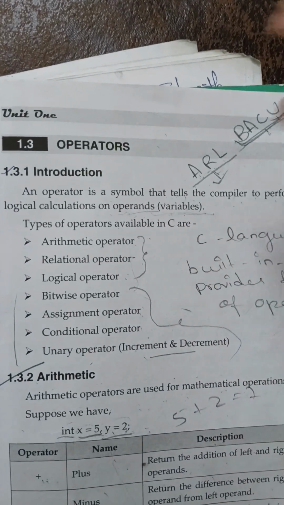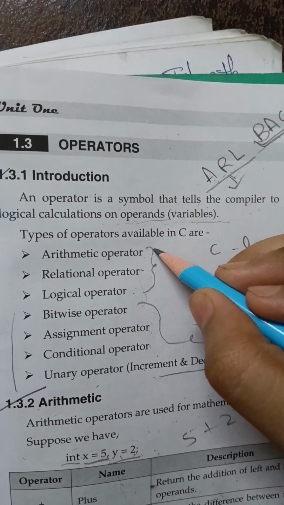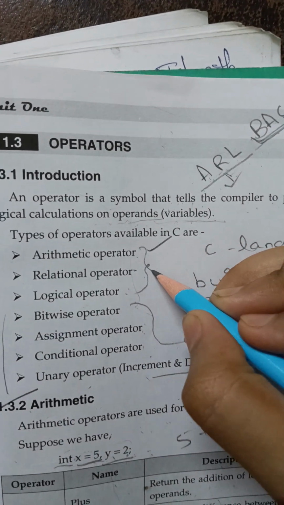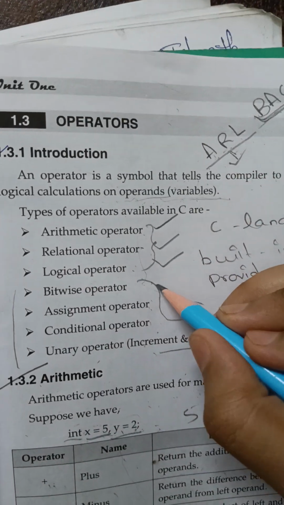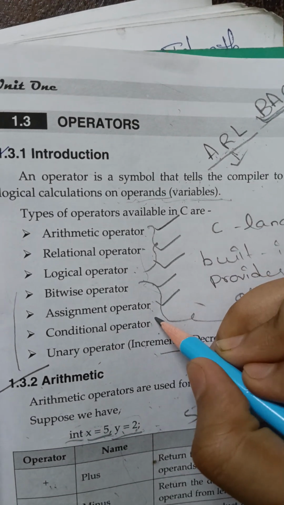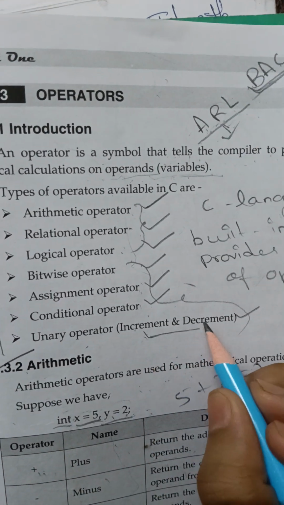See, ARL and BASU. ARL: arithmetic operator, relational operator, logical operator. BASU: bitwise operator, assignment operator, conditional operator, unary operator. In that we have increment and decrement.